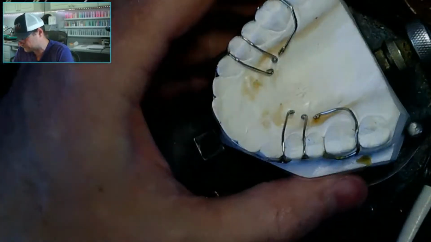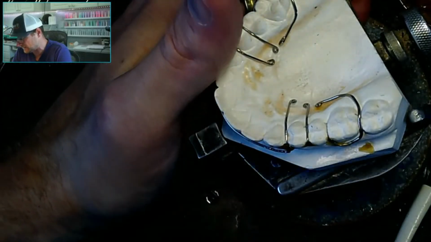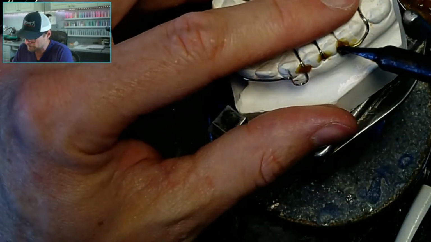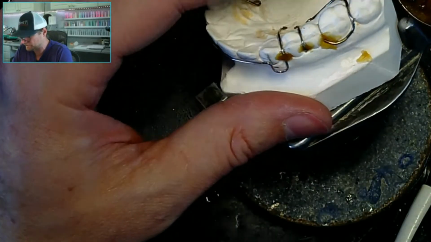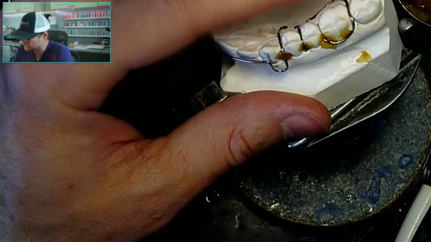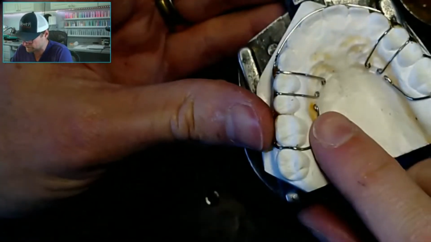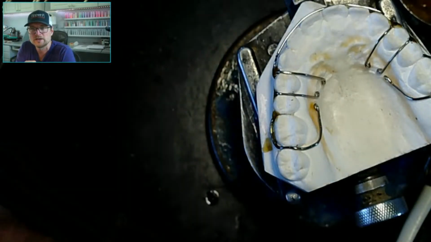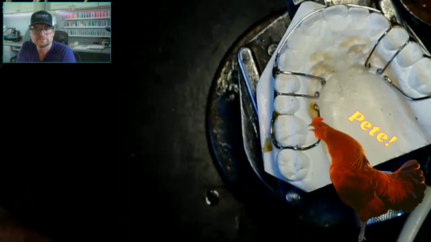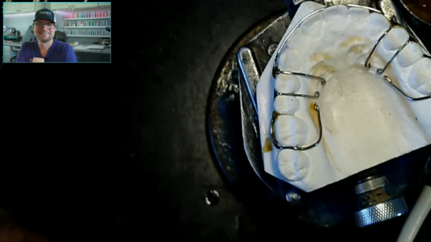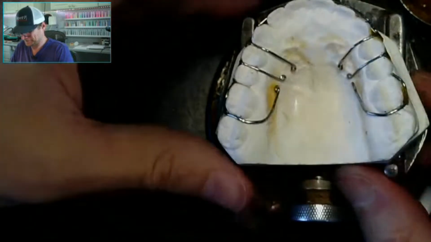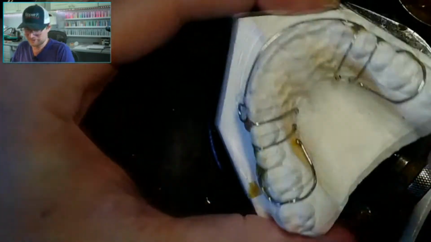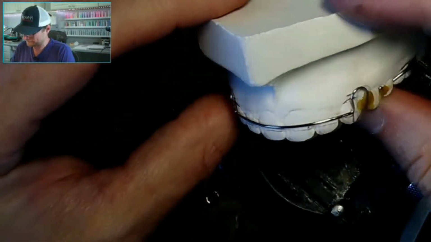There goes, I don't think that's Pete. That might be Little Red. There's Pete. I don't know if y'all can hear that or not. Yeah, that's Little Red. I don't have a picture of Little Red, but there's Pete. Perfect timing. They're just crowing at each other now.